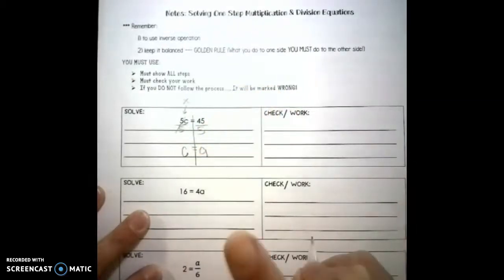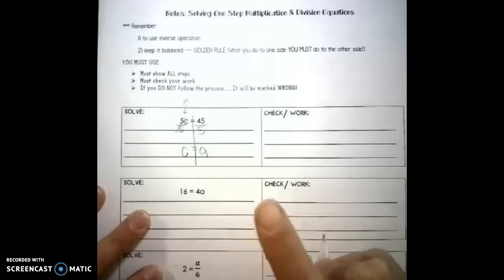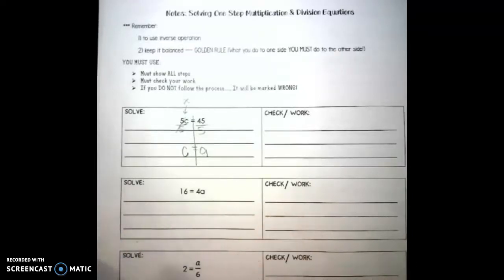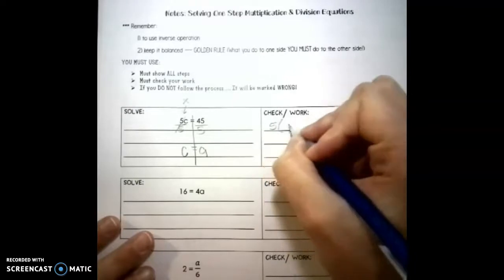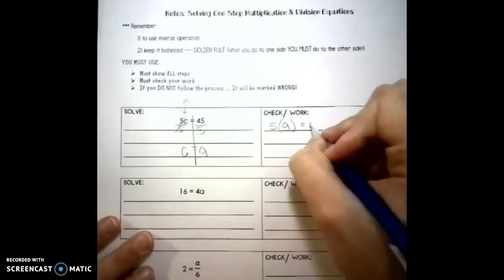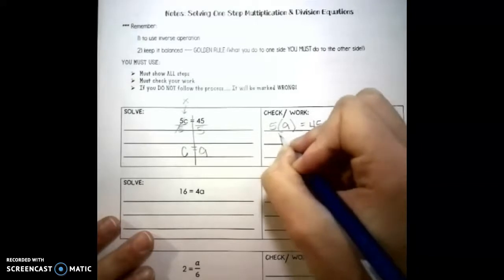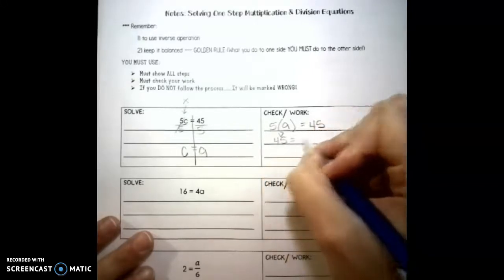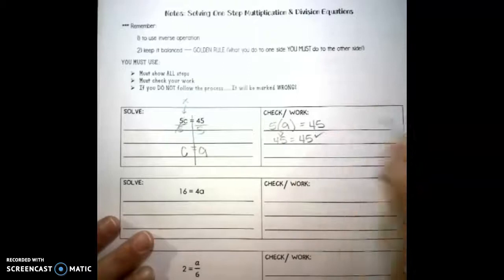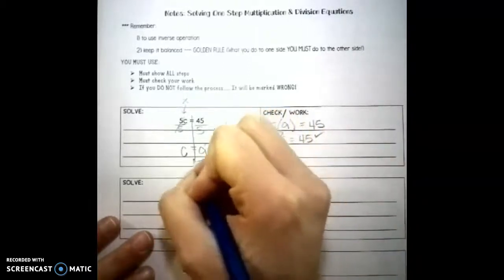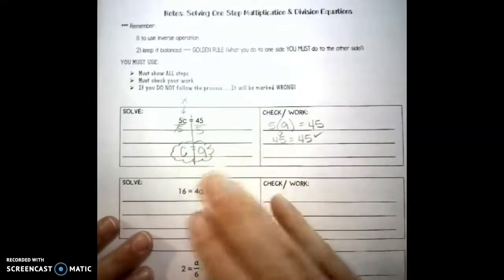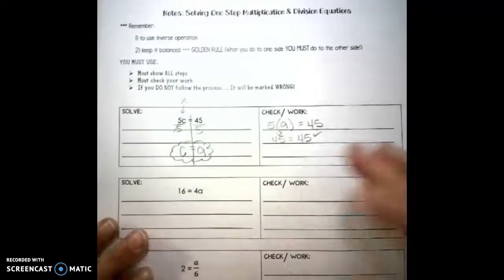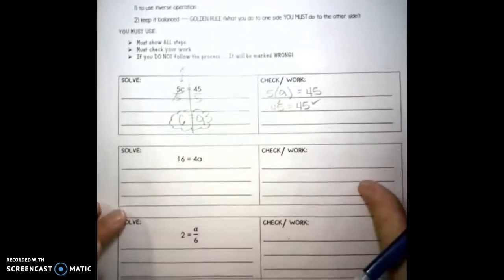So we think c equals 9, but we need to double check. Remember when we did our substitution a few days ago, we have to make sure both sides are balanced. So we need to make sure that we actually did this correct. We're going to plug it back in. 5, instead of putting c, we'll say times 9 equals 45. We know that 5 times 9 is 45, and 45 equals 45. That does balance, so that means c equals 9. Okay, so we made sure to show all of our work. We double checked ourselves. We're good. And so guys, as you can see, this is very, very similar to what we had just done.